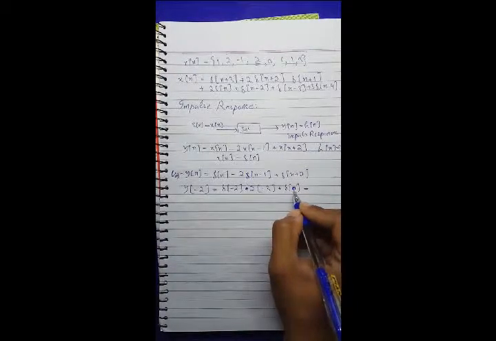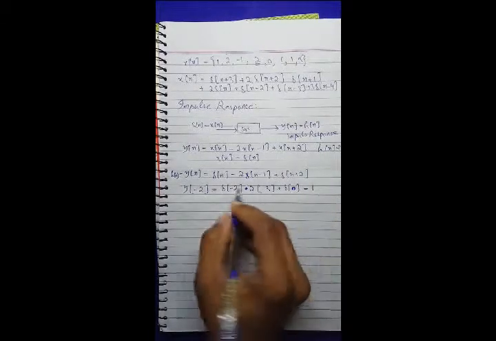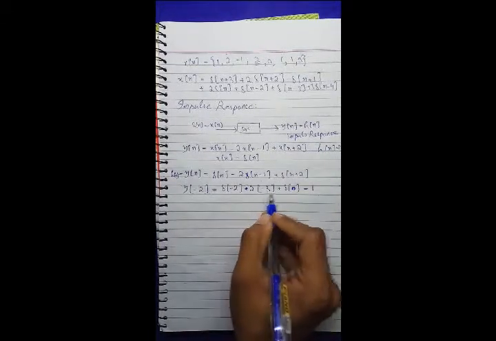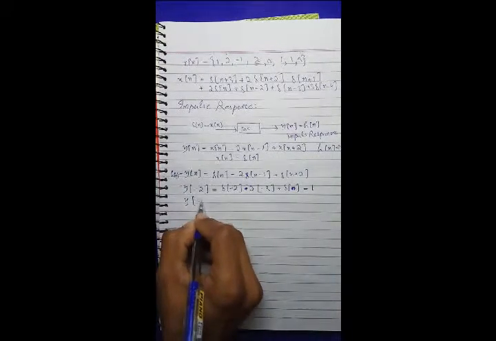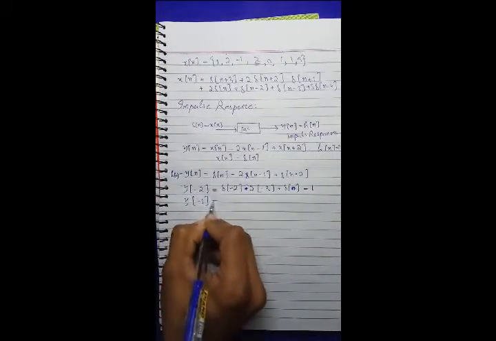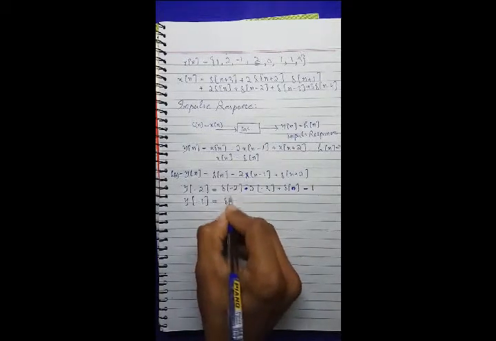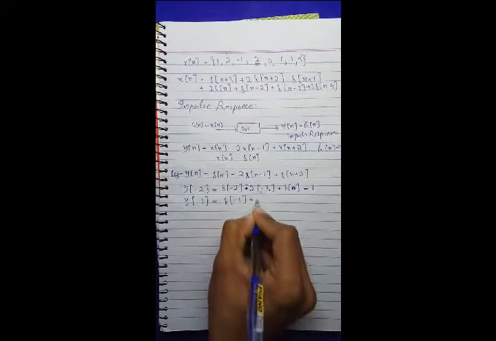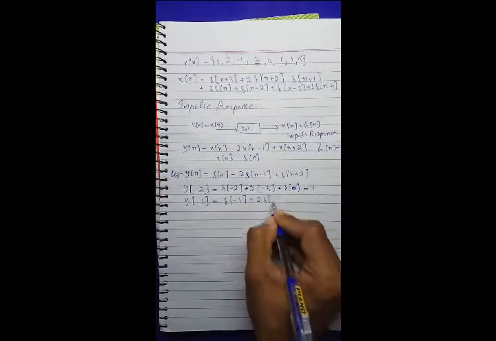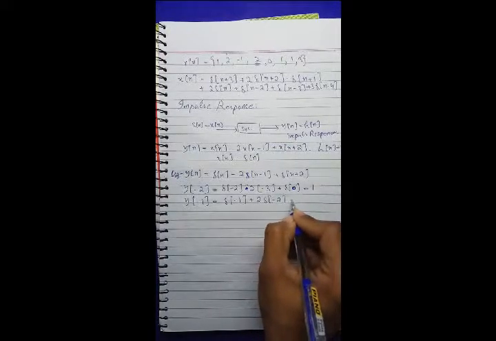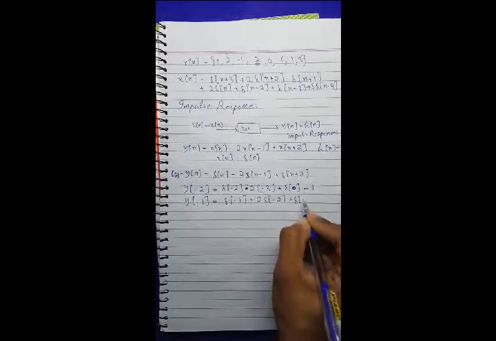So at 0 index the unit impulse has the value 1, and these are 0 and this is 0, this is 1. Now we will look at y of minus 1, which is equal to delta of minus 1 minus 2 into delta of minus 2 plus delta of 1.